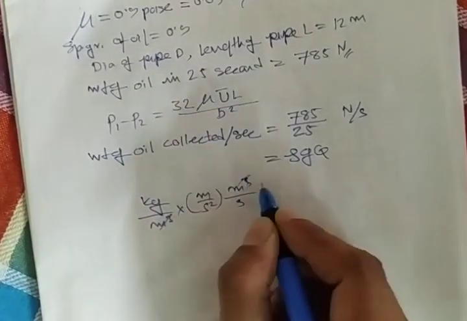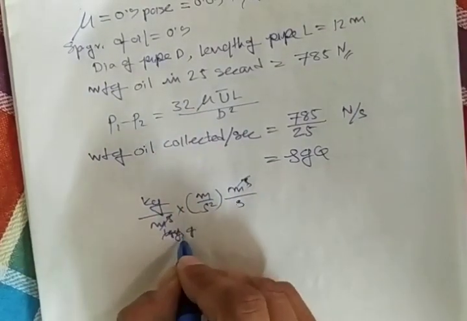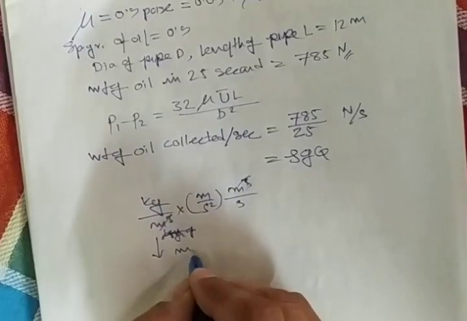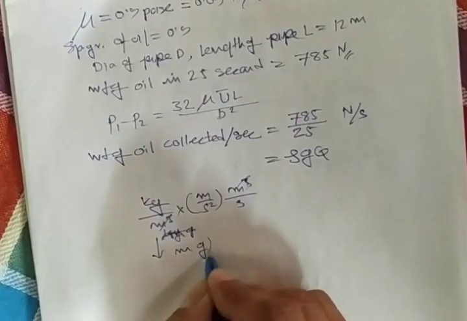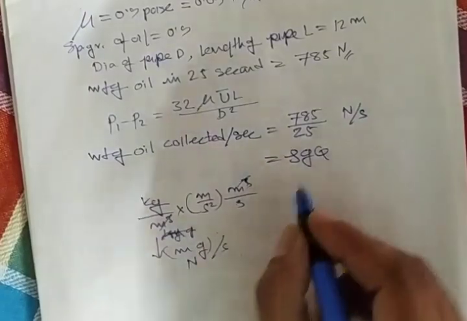If you consider kg and g, this is mass times g, so this is your Newton and this is your second. So this is correct.